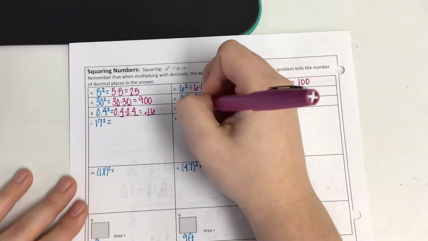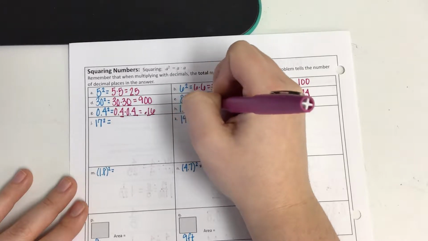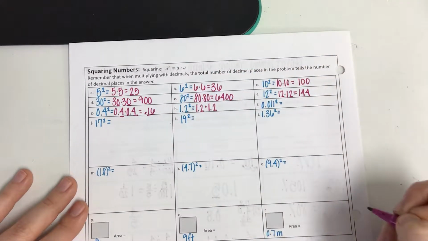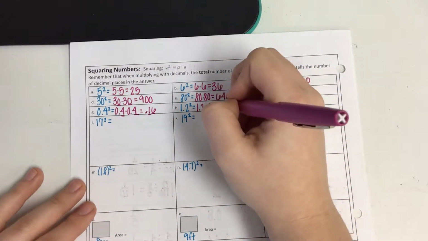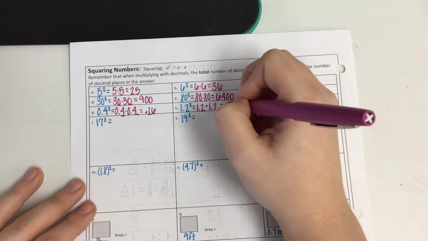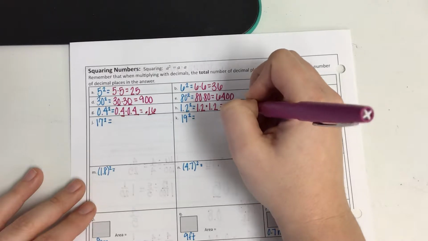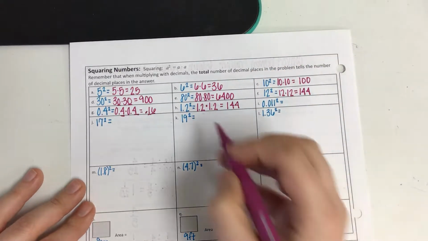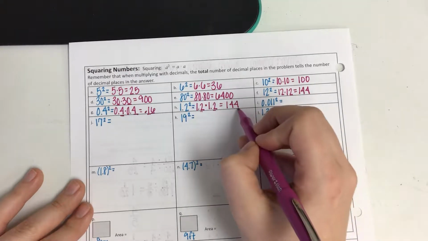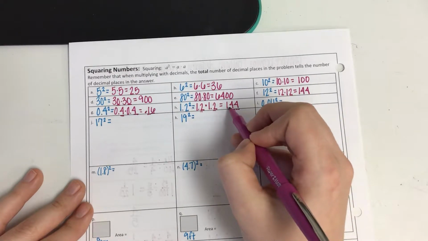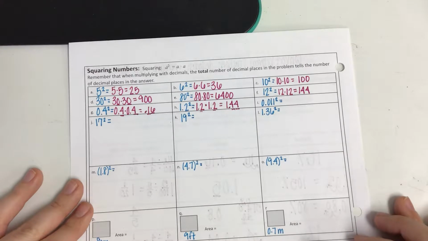Okay, my next one, I have 1.2 times 1.2. Really, I can think of this as 12 times 12 and then worry about my decimal places. 12 times 12 is 144. However, I have 2 numbers behind my decimal place, which means in my answer I need 2 numbers behind my decimal place. So 1.44 is my answer.